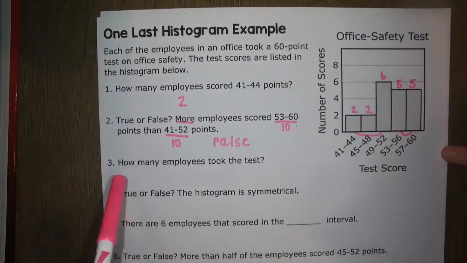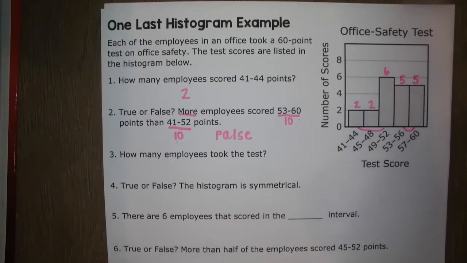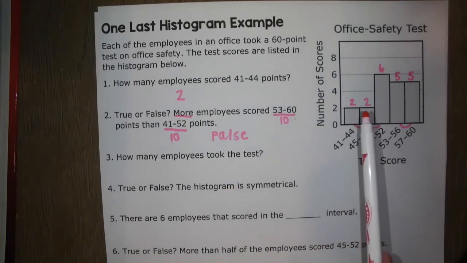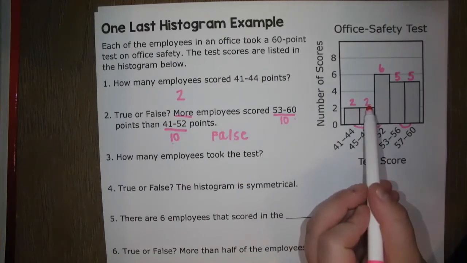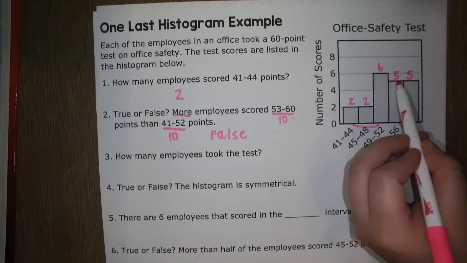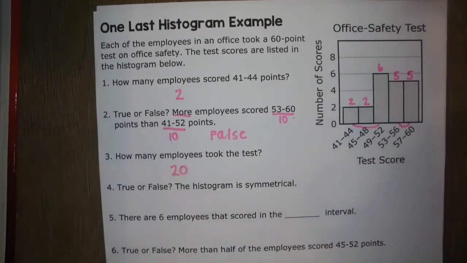Next, how many employees took the test? Well, if you remember, this question was on our last problem. How many employees took the test? Well, we just have to add up all our bars to figure out how many answers we have. 2 plus 2 is 4, plus 6 is 10, plus 5 is 15, plus another 5 is 20. So we have 20 employees that took the test.